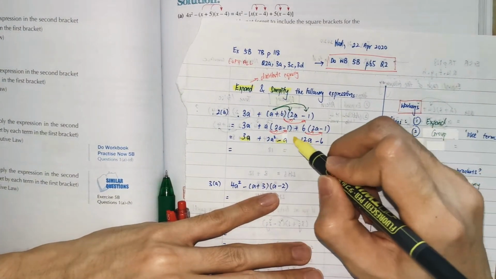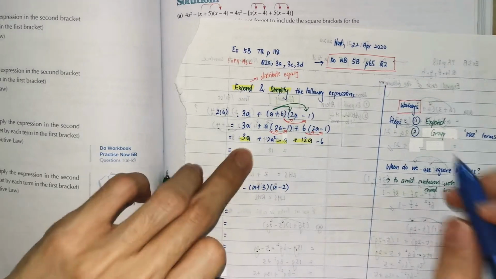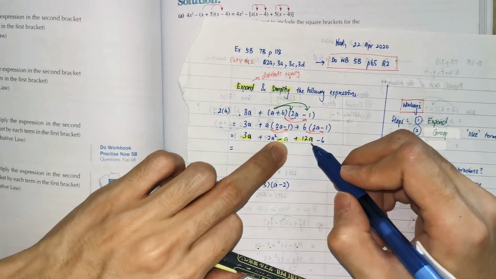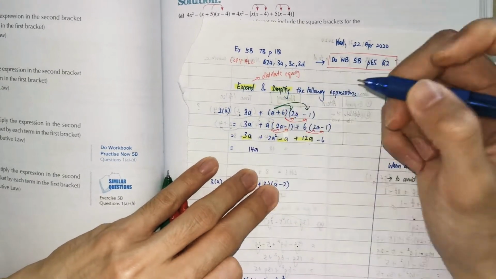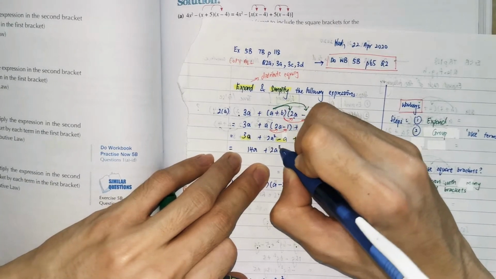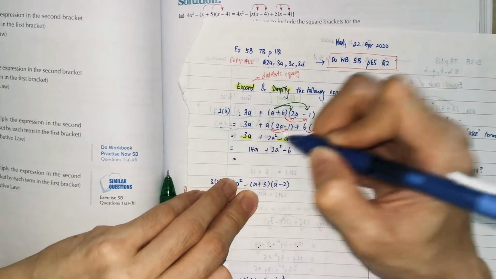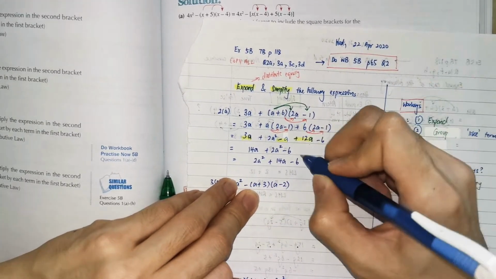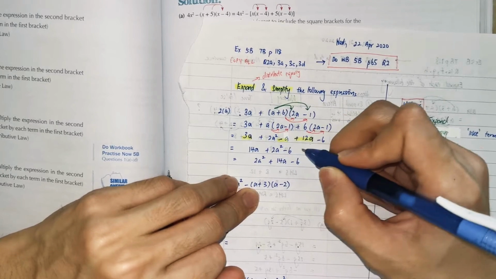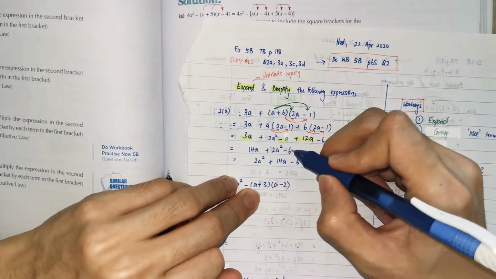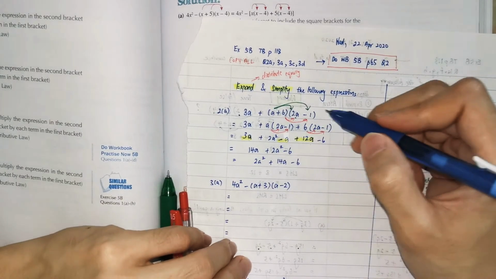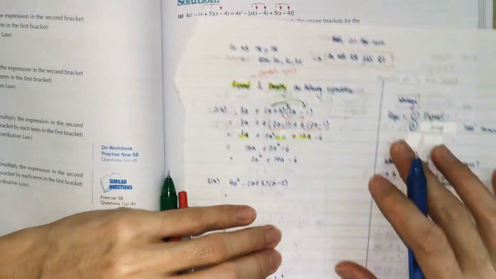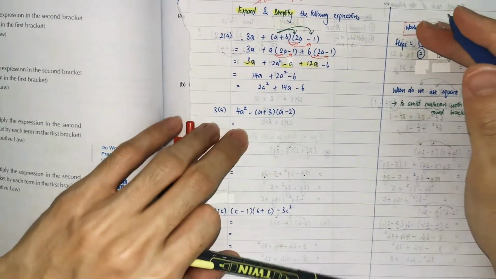3a, -a, 12a. So 3a minus a is 2a. 2a plus 12a will be 14a. So plus 2a squared minus 6. So I put my highest power in front, followed by 14a minus 6. So all the numbers, right, the numbers are called constant. So all the constant, we'll put it at the back. So this expand and simplify is very useful all the way until you reach your N level. This question will be tested. So let's look at question 3a.